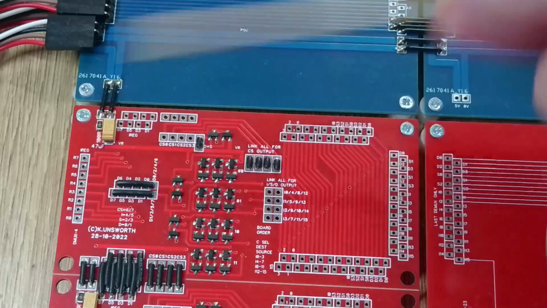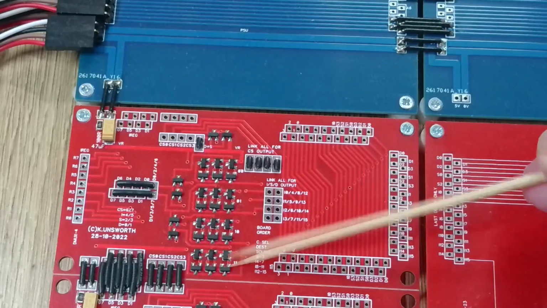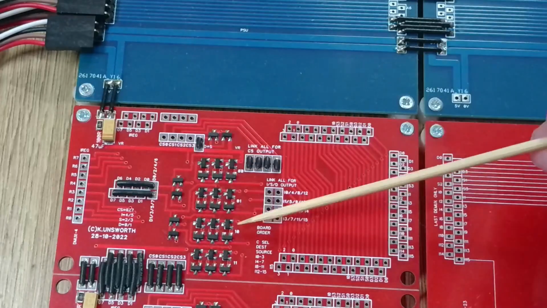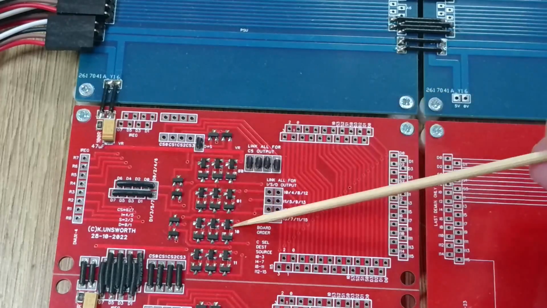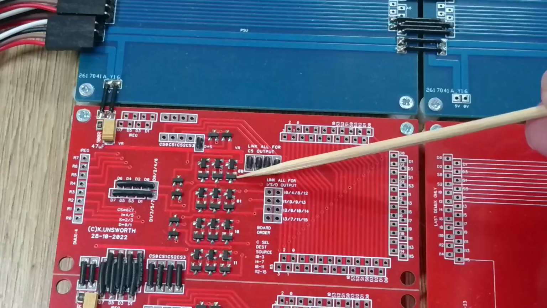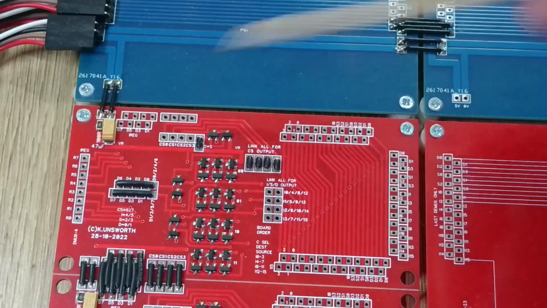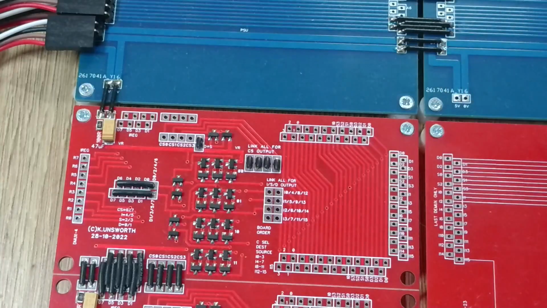When 6 and 7 are both on, we get this output on. When 6 is on and 7's off, we get that one. And when 7's on, 6 is off, we have this one. And when they're both off, we get this one. So you get 1, 2, 3, 4 card selects that feed down to the next boards.